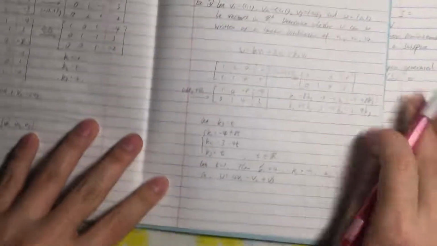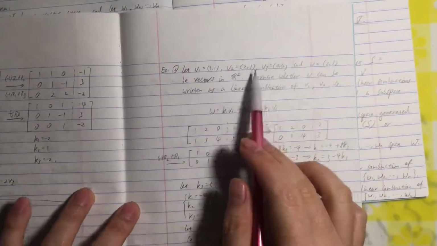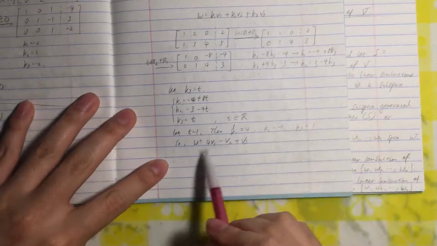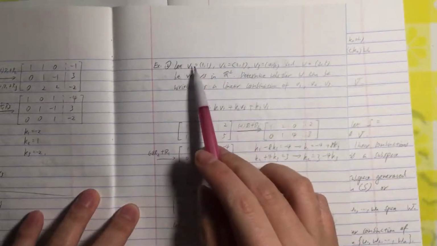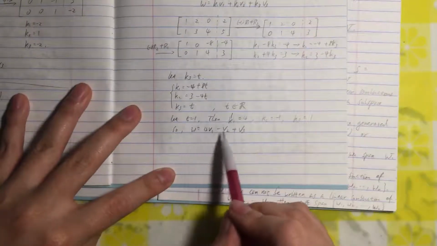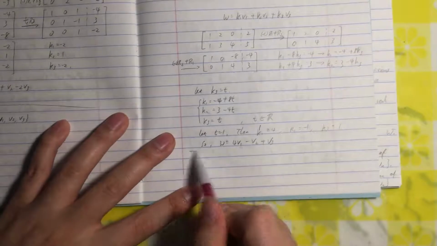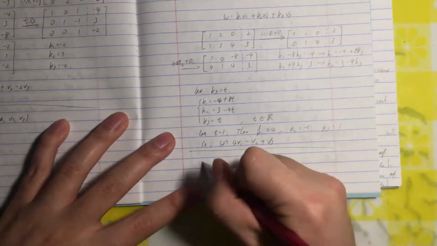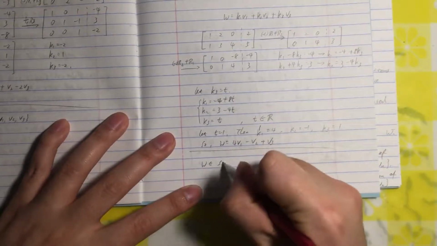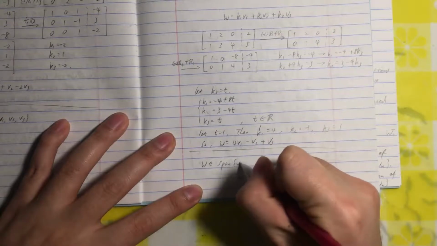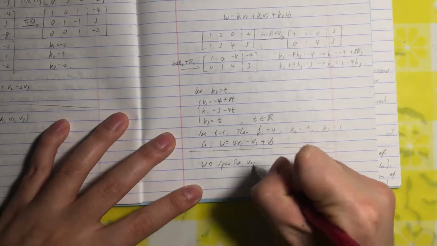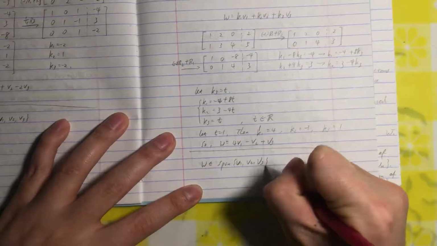In example 2, I also write W in terms of V1, V2, V3. Since I write W in terms of V1, V2, V3, I can also say that W belongs to the span of V1, V2, V3.